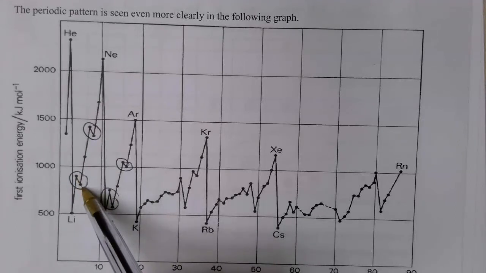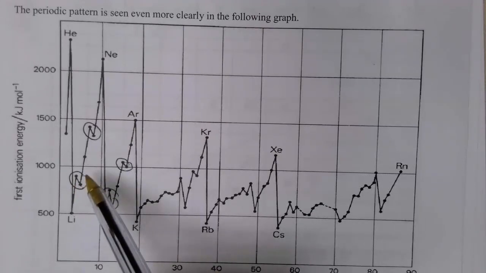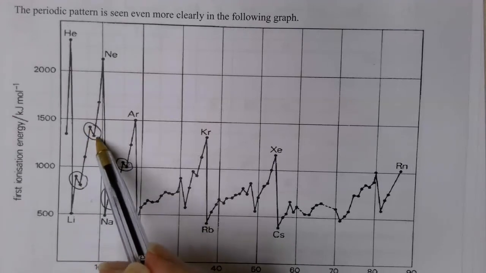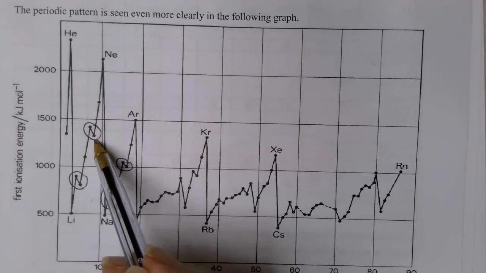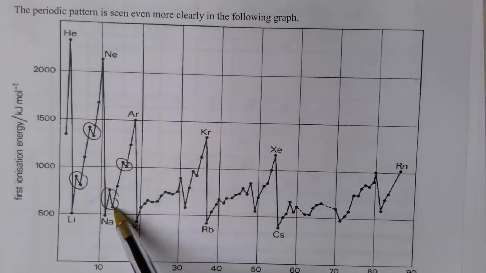This first blip is caused by the fact that you're going from an s subshell to a p subshell, and the p electrons are slightly shielded from the nucleus by the full s orbital, and also they're in a slightly higher energy level. These blips are caused by the fact that you've got unpaired electrons in each of the p orbitals for nitrogen, but when you move to oxygen you have a paired electron, and that paired electron is slightly easier to remove, and that's the same argument in period 3 here and here.